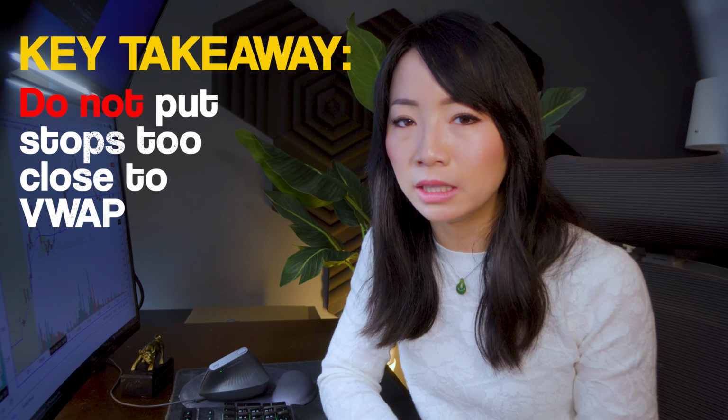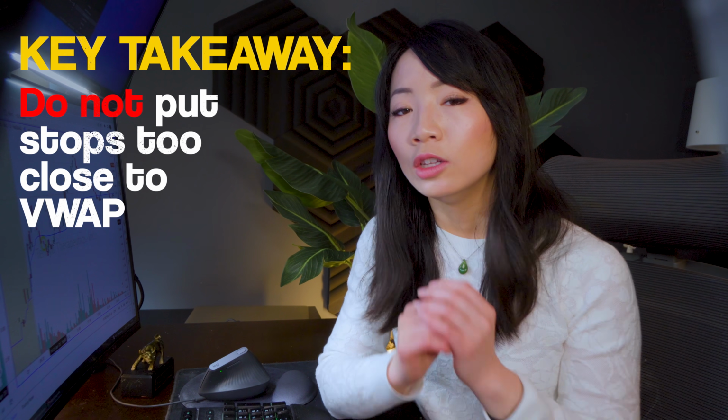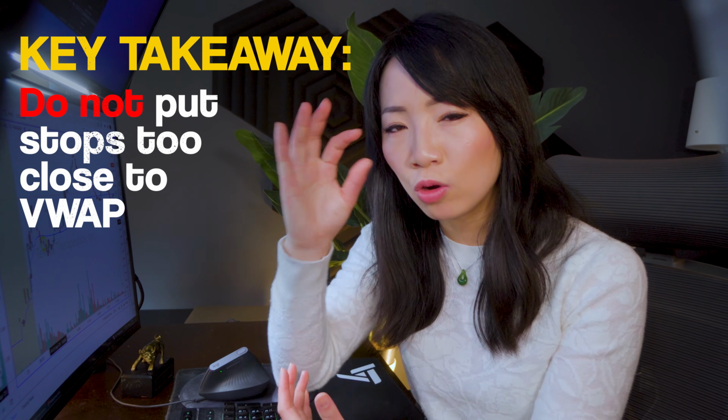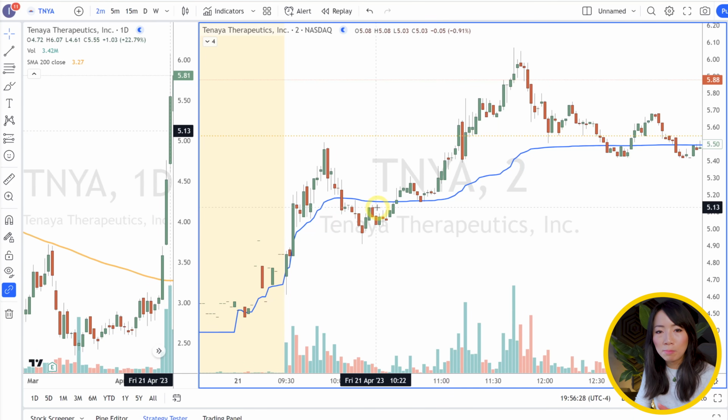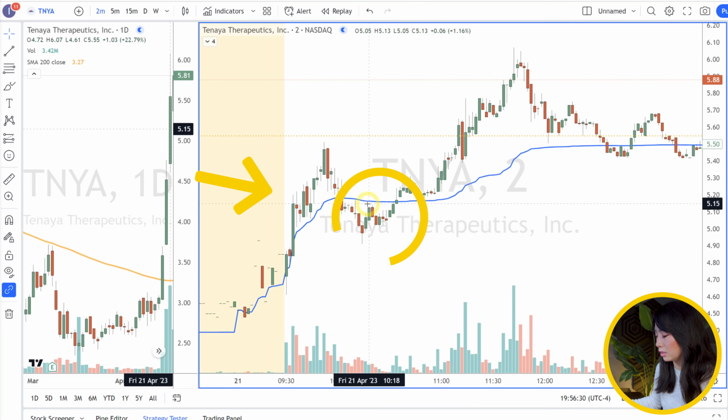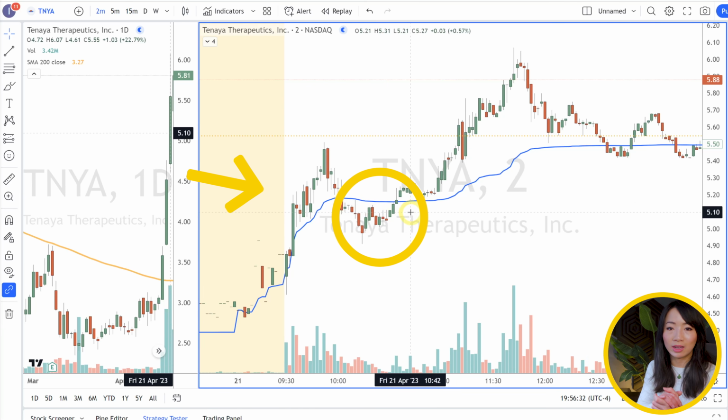A lot of small cap stocks trading on low volume are very algo driven like this one. You can either just avoid it altogether or you give the stock a lot of room to breathe, whether you are long or short, if you choose to trade it. A key takeaway you can learn from this VWAP trading strategy is do not put stops too close to VWAP. You don't want to put stops right at VWAP like so. It's just too easy for you to get stopped out by a single wick.